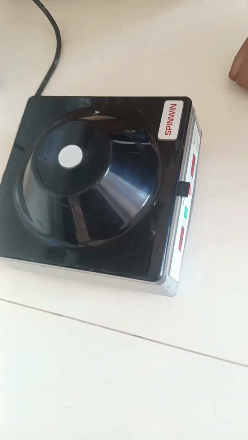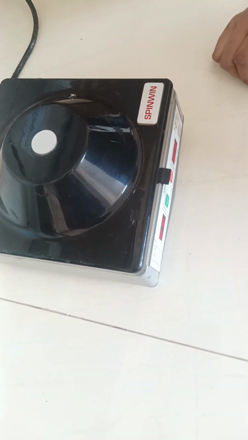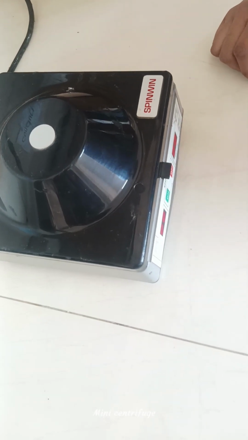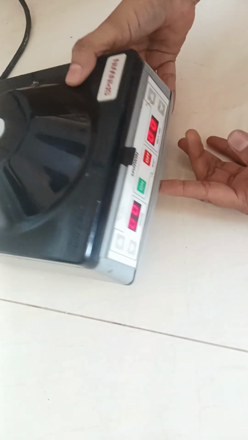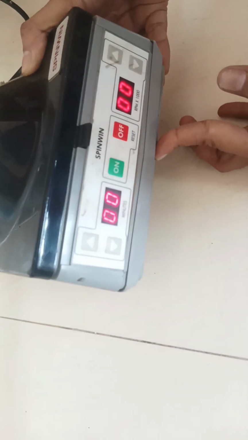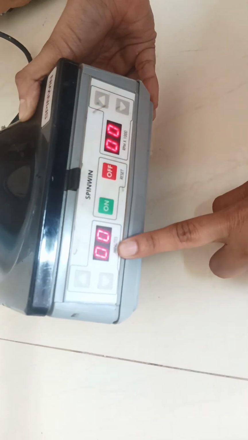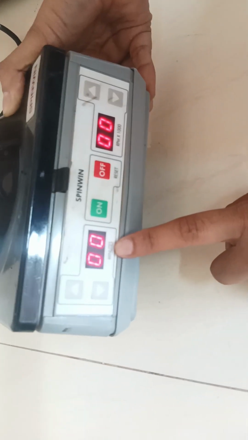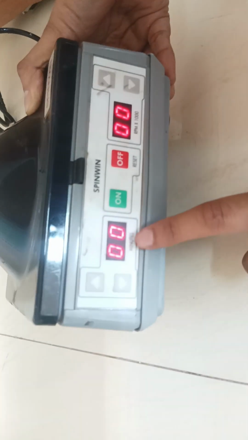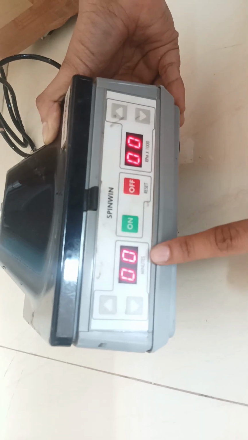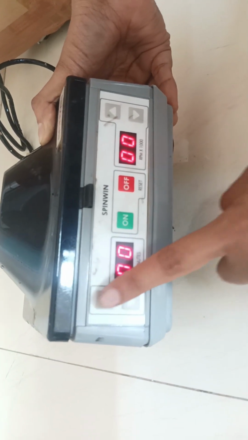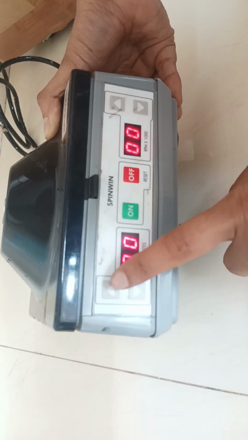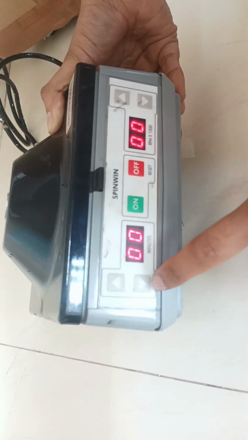But many a time our sample quantity is small. In that case, we should go for the use of a mini centrifuge. Here you can see this is a mini centrifuge which we have. You can see the display on which the timer is shown, in minutes. You have to set the timer with the help of this. These are the arrows to set the time, up arrow and down arrow, so you can increase or decrease the duration with the help of these arrows.